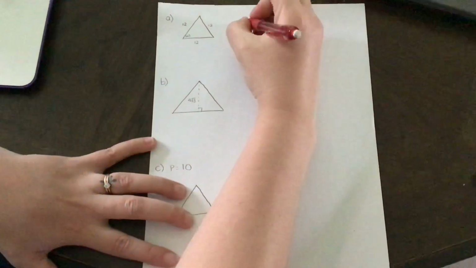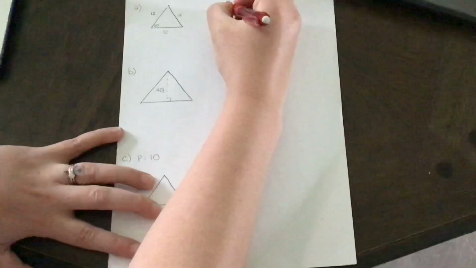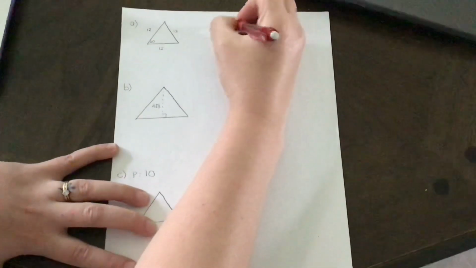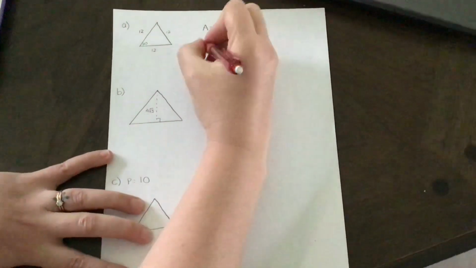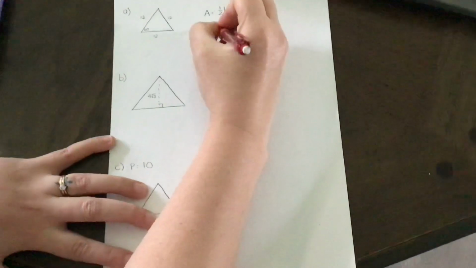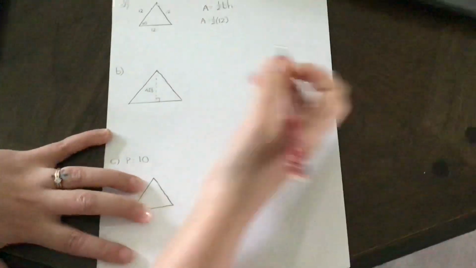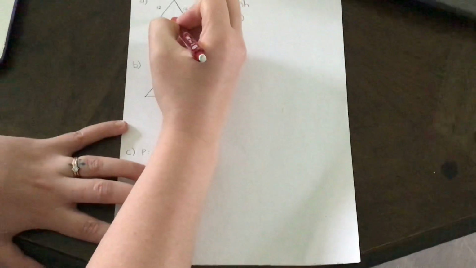So to figure out the area of a triangle, I use the formula 1/2 the base of the triangle times the height of the triangle. So I have that the base is 12, so that's good. I can go ahead and fill that part in there. What I have to find is the height of my triangle.